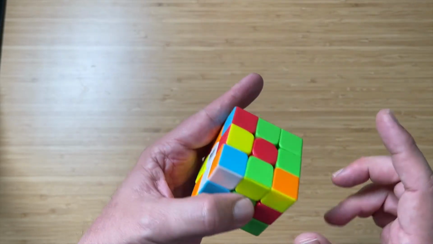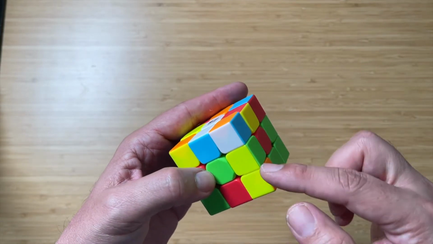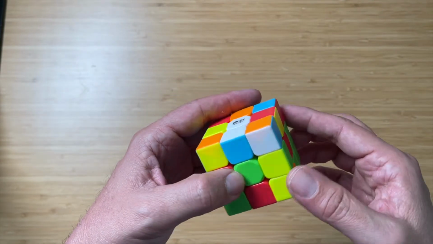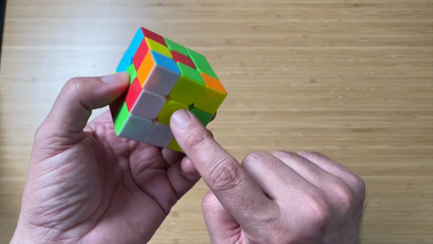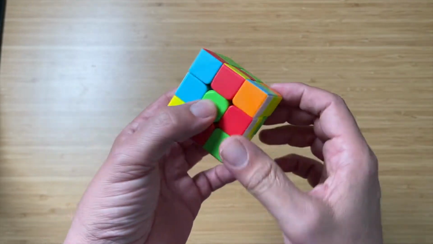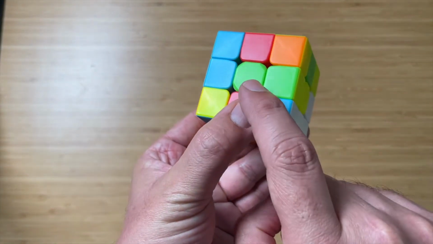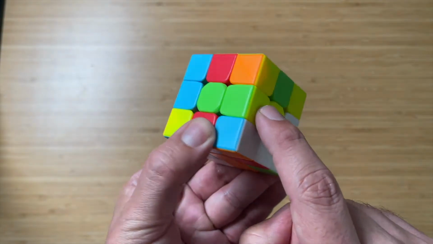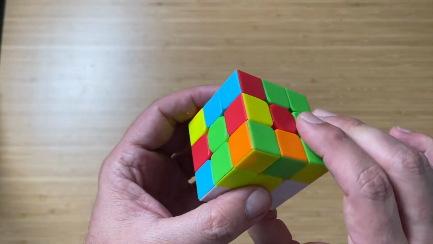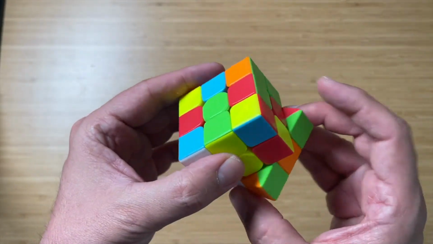So what I'm doing right now is I'm looking for, see how this is green and yellow. Now I know that if I move this just this way, I've matched this green and this yellow up, and then I can move it here. I have now put that piece where it belongs, where it's green and yellow. Yeah, that's one.